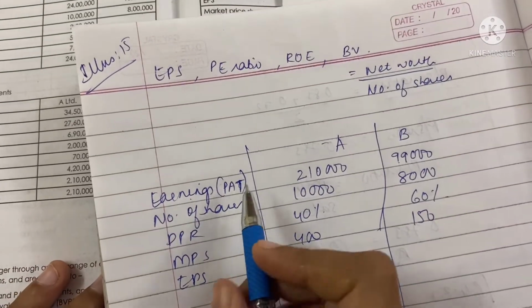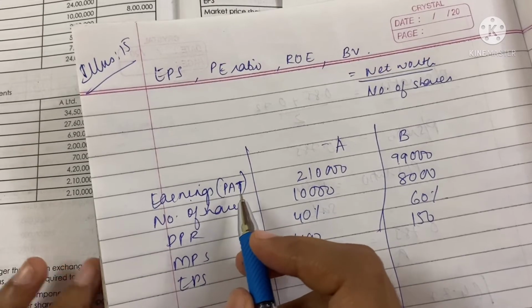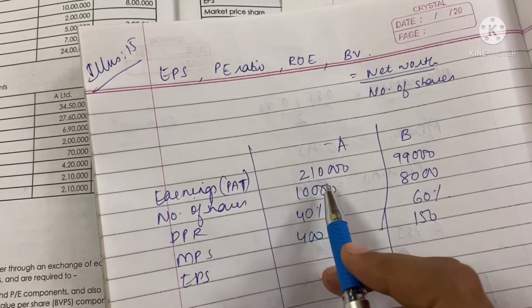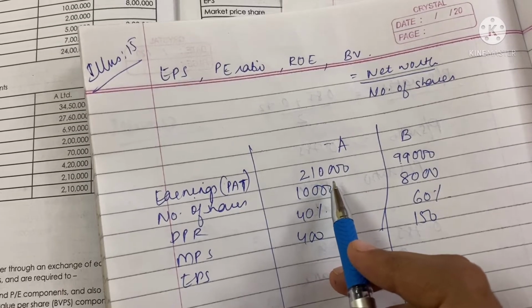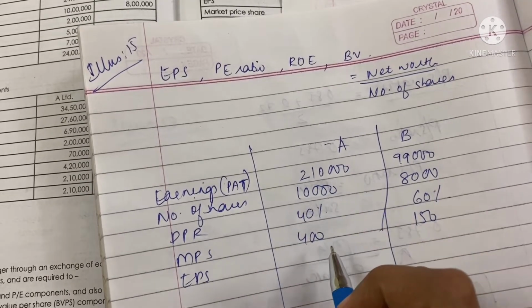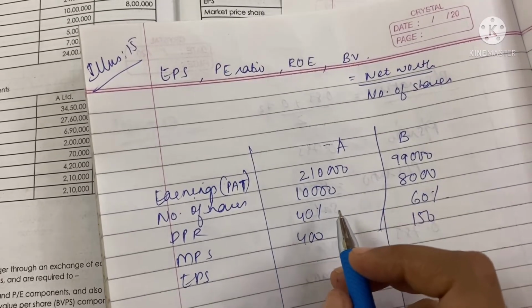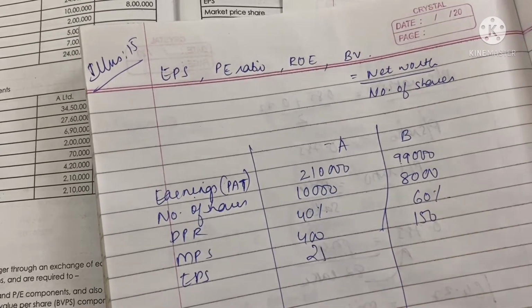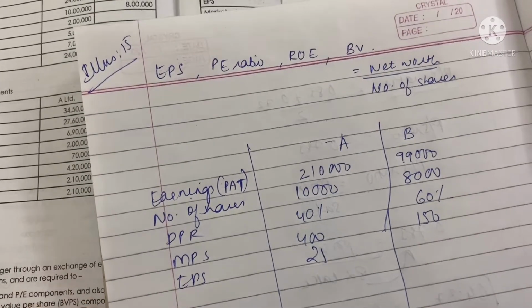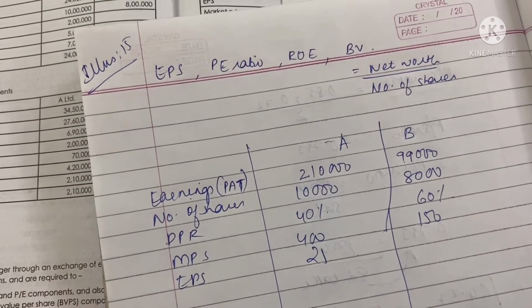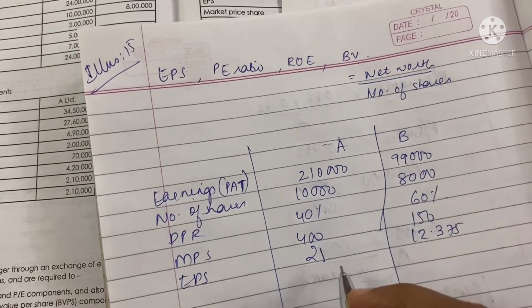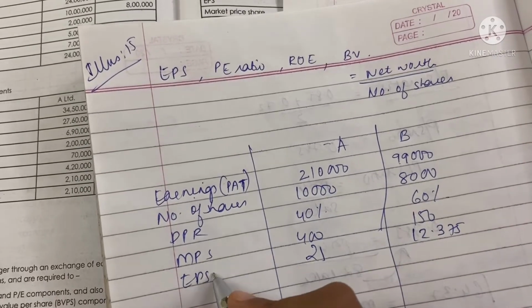Profit after tax is net earnings after deducting taxes and all the expenses. It's already given in the question, in the last line of the income statement, so we'll directly write 2,10,000 and 99,000. EPS we can calculate: 2,10,000 divided by 10,000 is 21. 99,000 divided by 8,000 is 12.375. Fine. Now EPS and MPS are there.